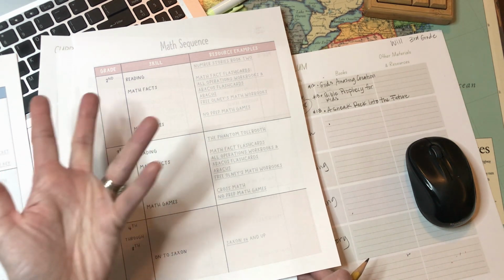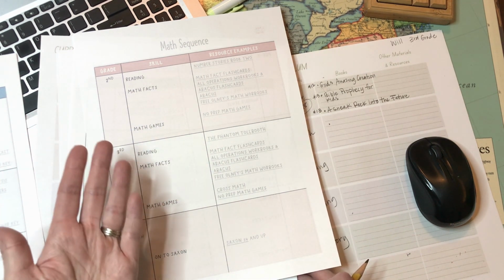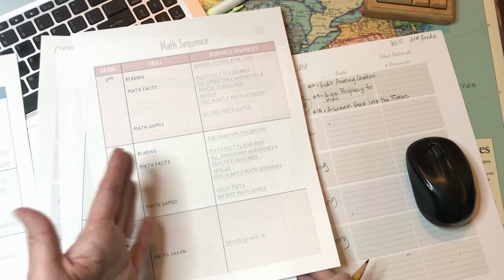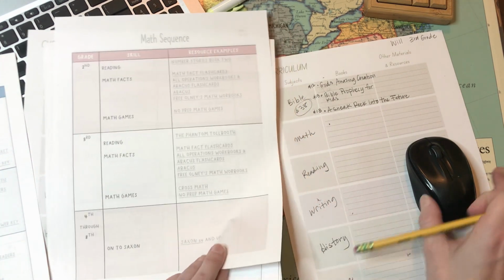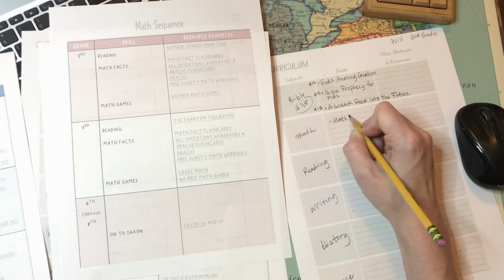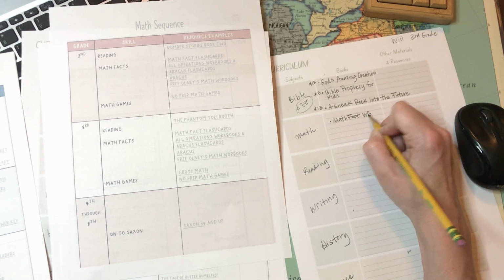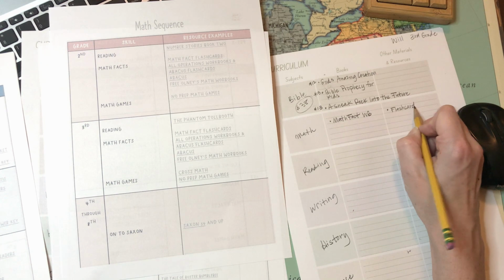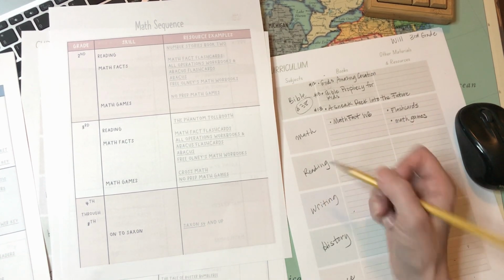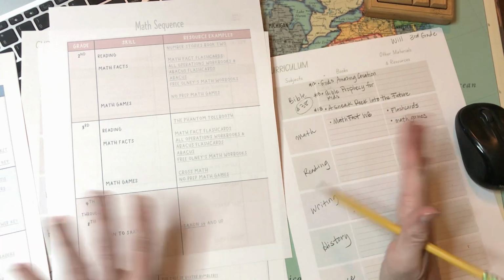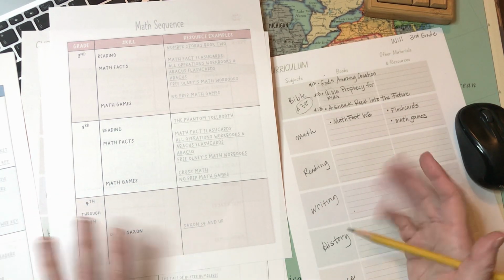So I think I already have what I need to continue to practice his math facts until he has them mastered this year. So I am just going to write down math fact workbook, flashcards, math games. That's all I think I'm really going to write down. Like I said, I already own all these things, so I'm not going to worry about it.